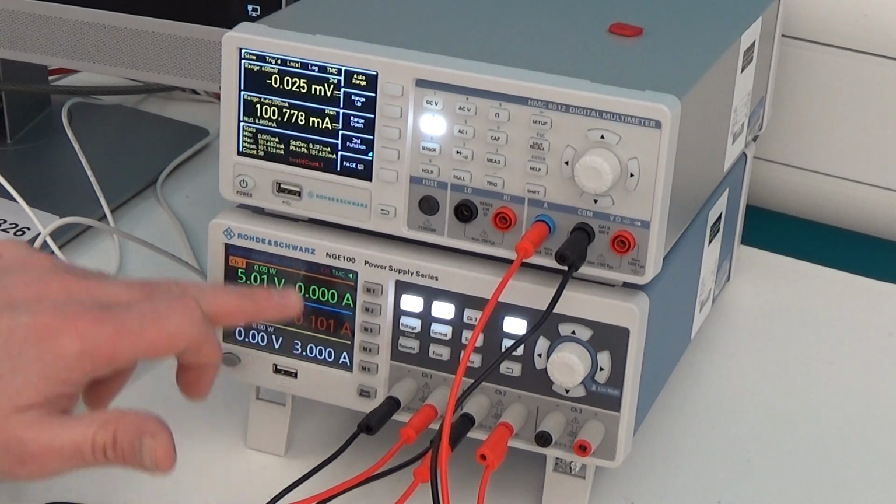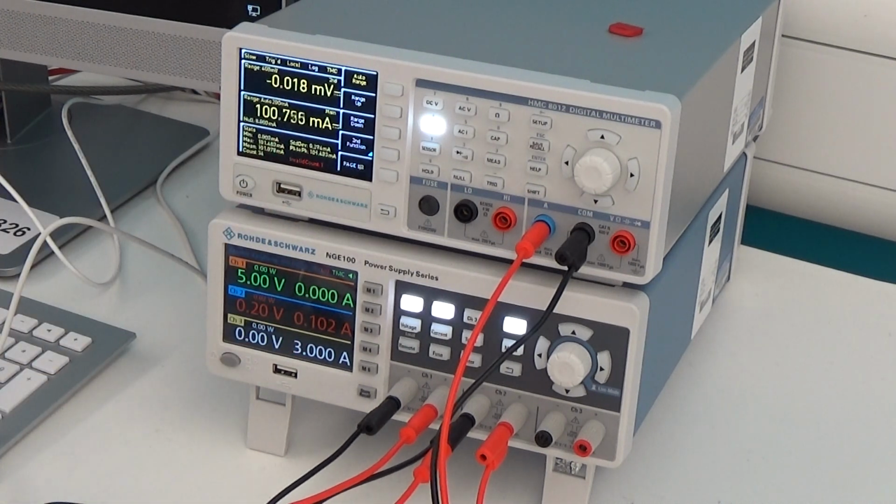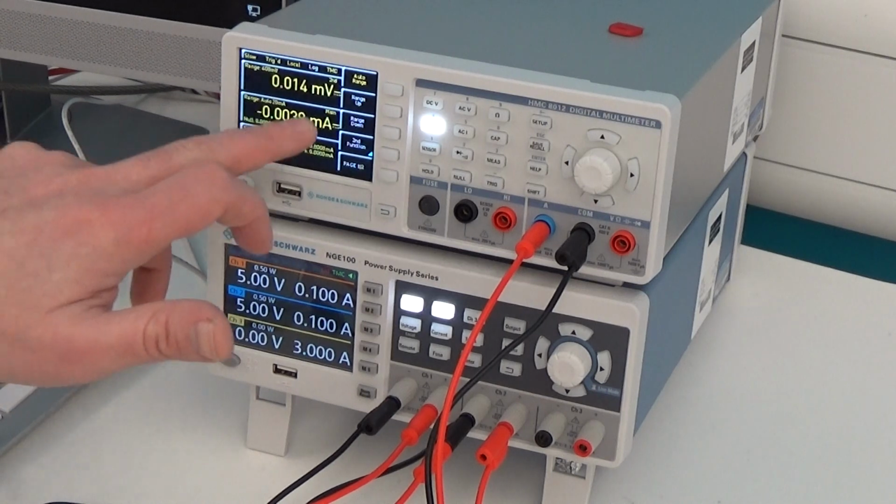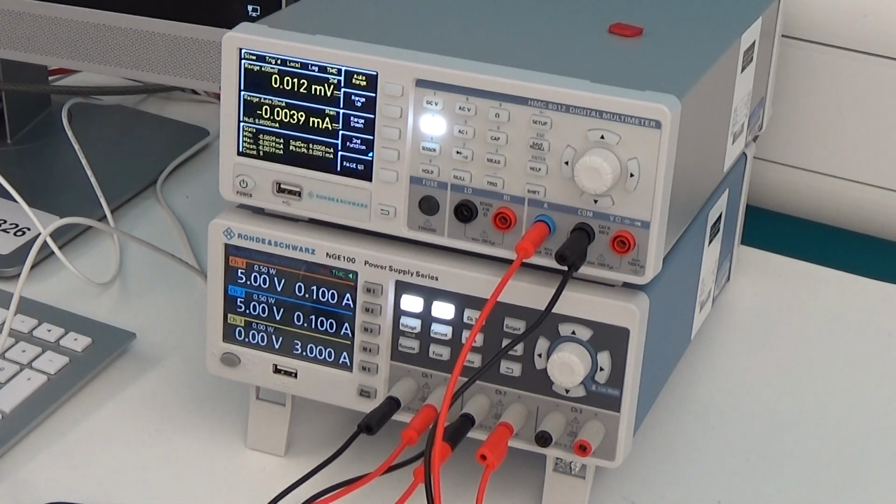If I change the current now, I'll change the current on my multimeter. So I turn the output off, now current stops flowing, and my reading is as such.